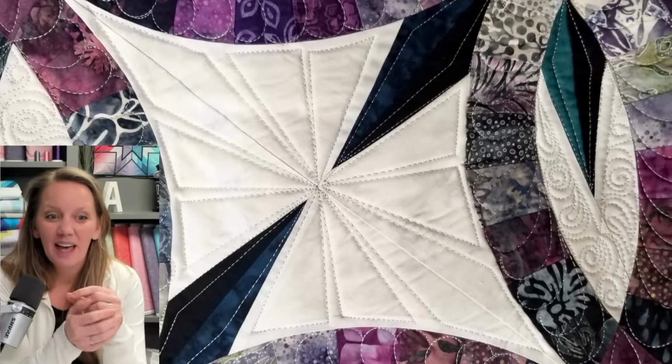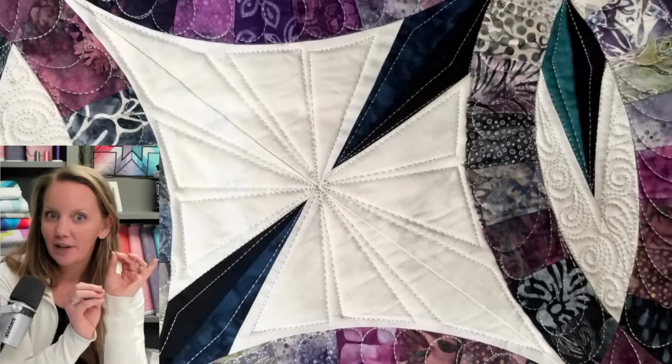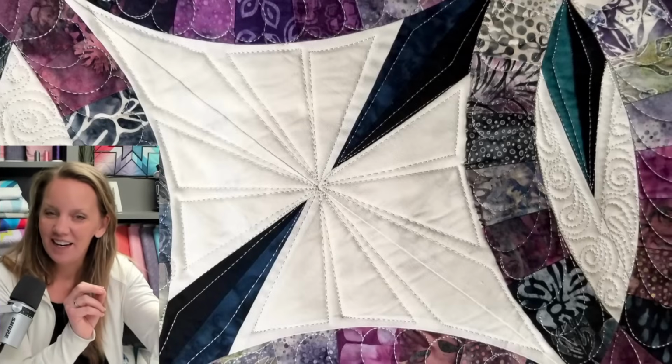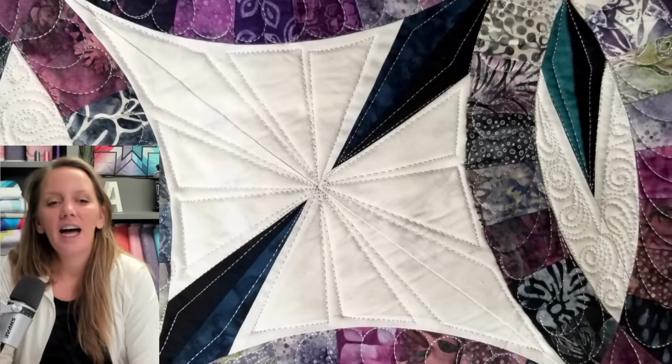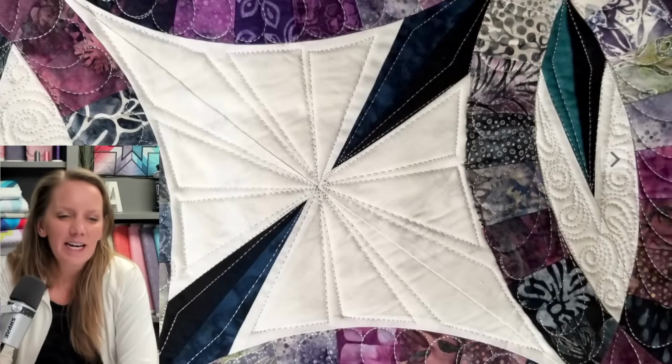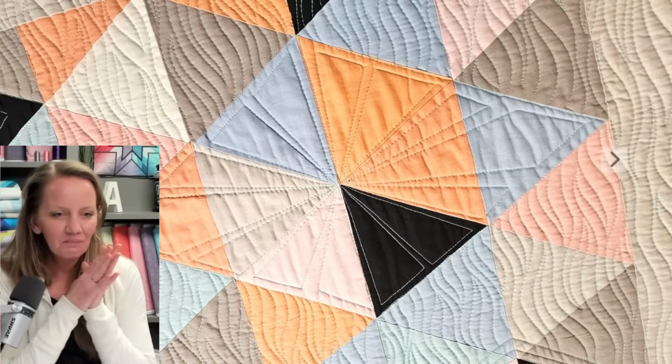And here I'm just using the edge as the guide. The difference here is the edge has a bit of a curve to it. I'm just echoing the side and then coming back. So again, use the piecing as your guide, and it will help guide you with that. I feel like that should be like a life mantra somewhere.